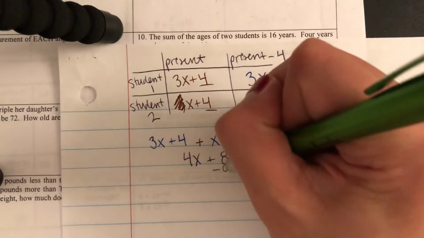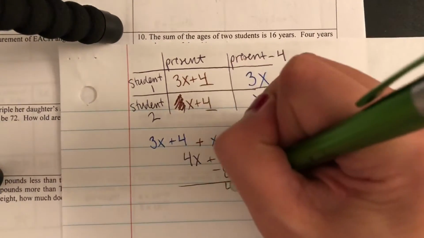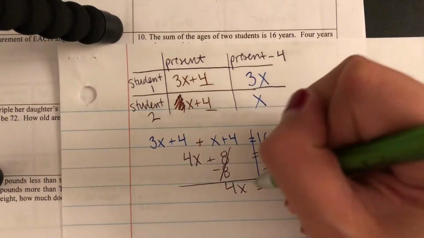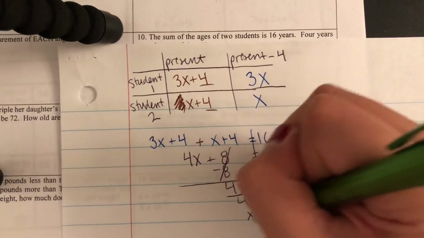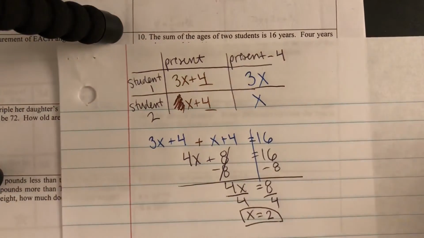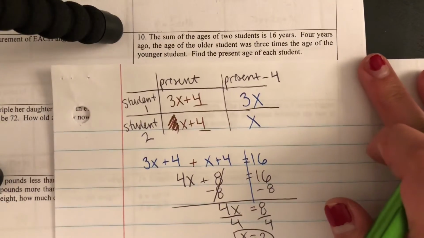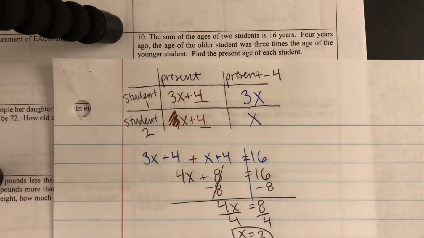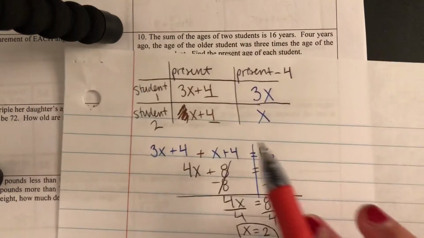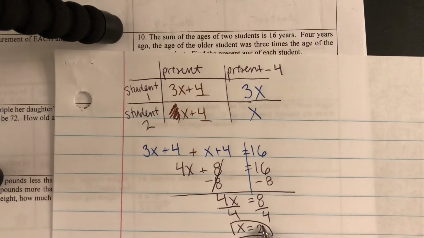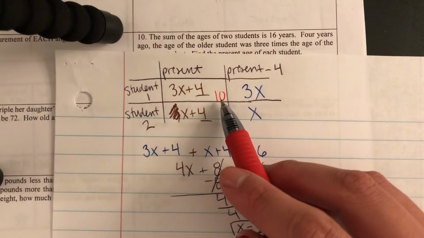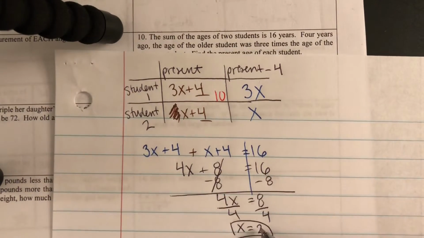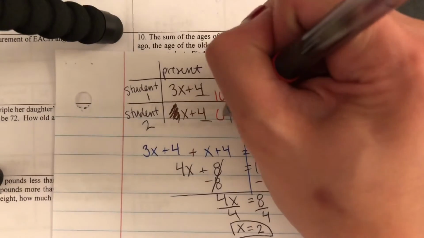To get the x by itself, subtract 8 on both sides, and now I have 4x equals 8. When I get x by itself, I'll divide by 4, and my x value is going to be 2. So let's go back into our table and plug it in, see if that makes sense. What is 3 times 2 plus 4? Well, 3 times 2 is 6, plus 4 is 10. So in the present, student 1 is 10. If x is 2, 2 plus 4 is 6.